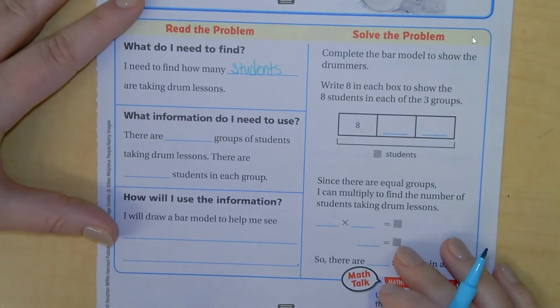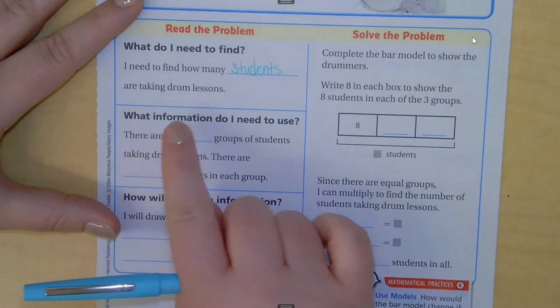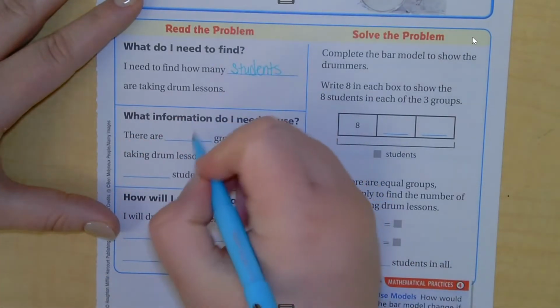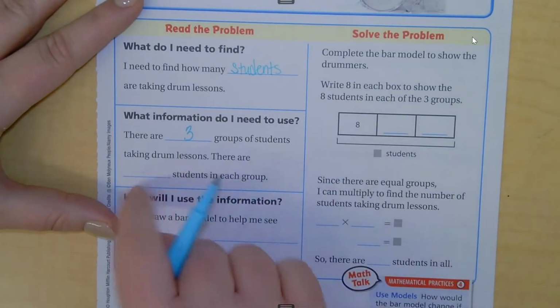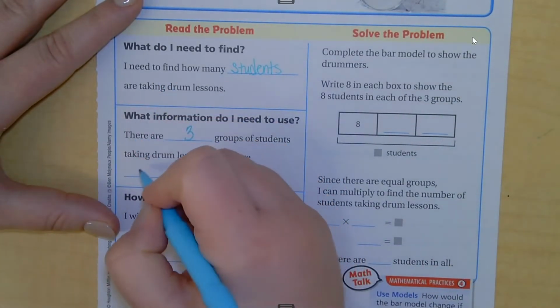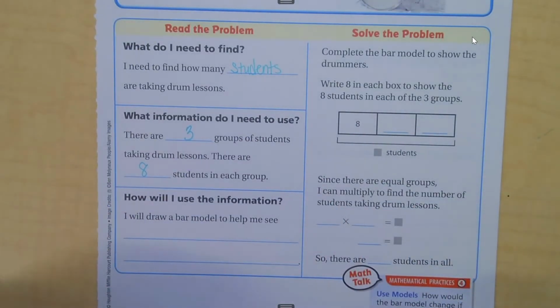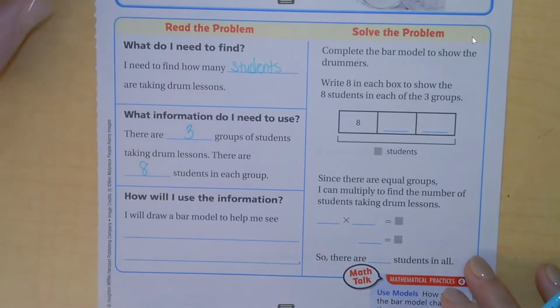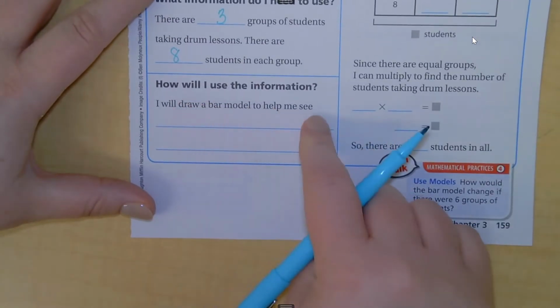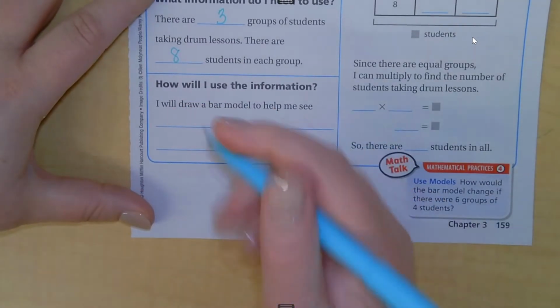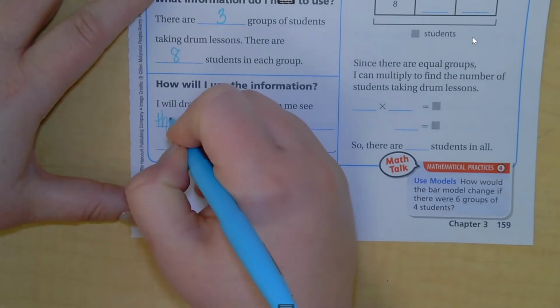What information do I need to use? There are 3 groups of students taking drum lessons. There are 8 students in each group. Okay. How will I use the information? Well, I'm going to draw a bar model to help me see the total number of students.